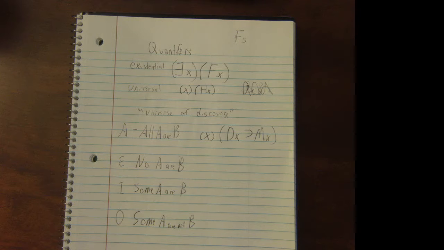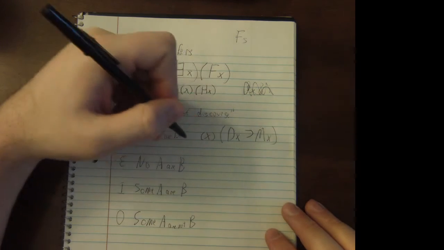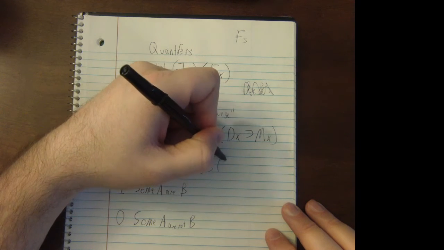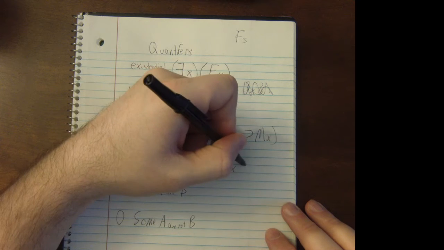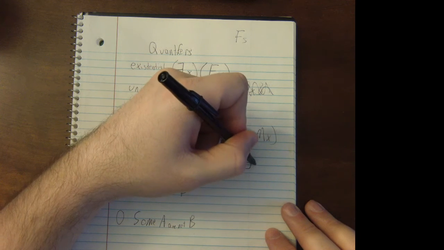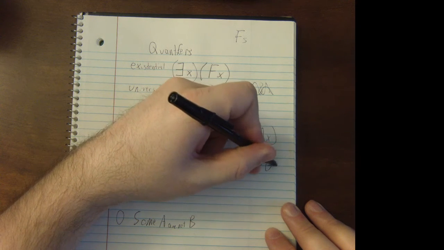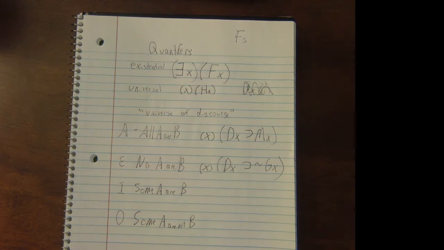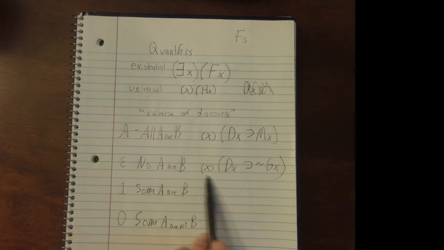Next we have the E statement. Well, no dogs are crocodiles is going to look like this. For all X, if X is a dog, then X is not a crocodile. So every E statement translates like this.